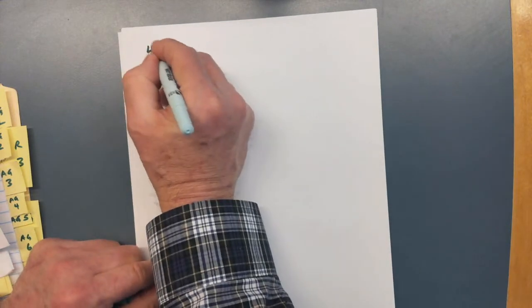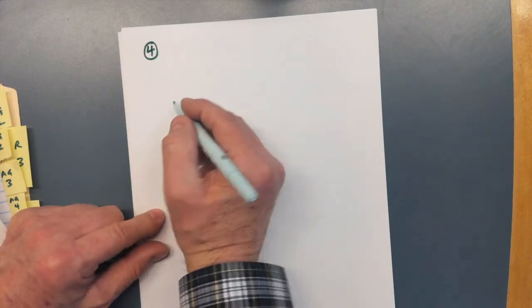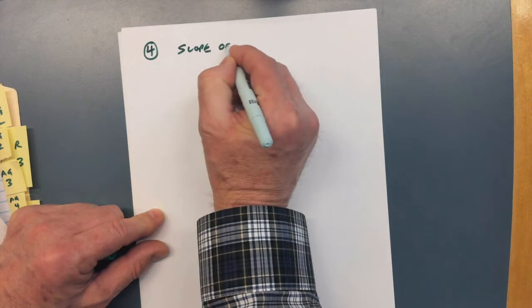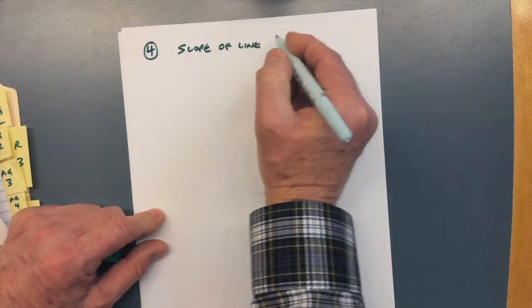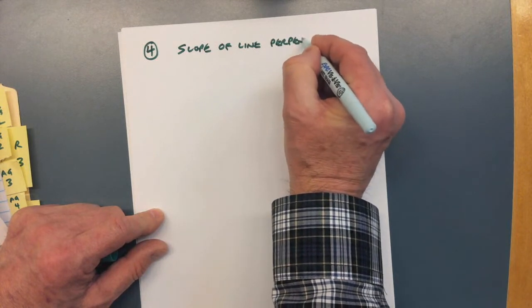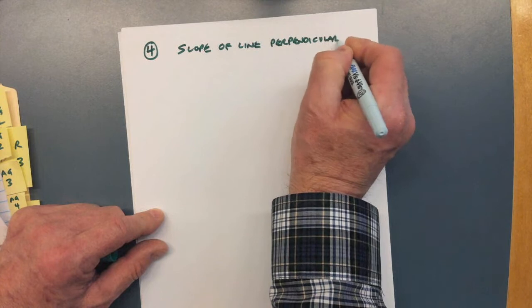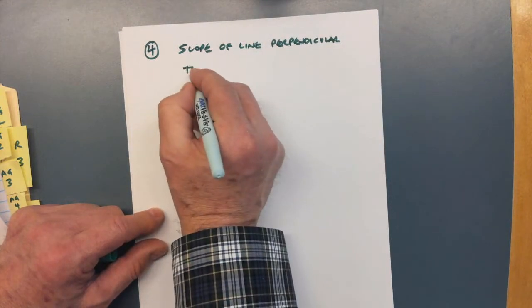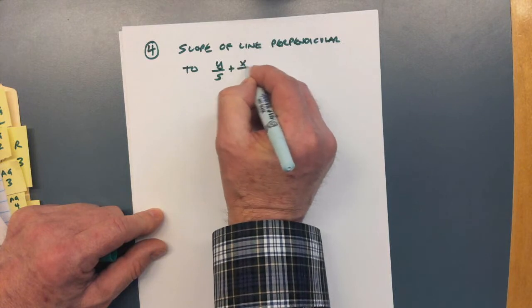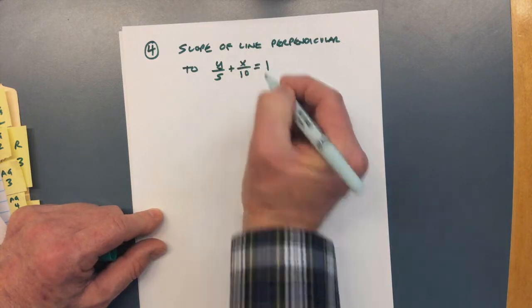I'll do one more for analytic geometry, which is the slope of the line perpendicular to y over 5 plus x over 10 equals 1.